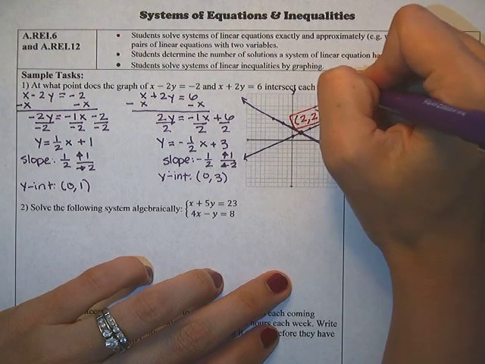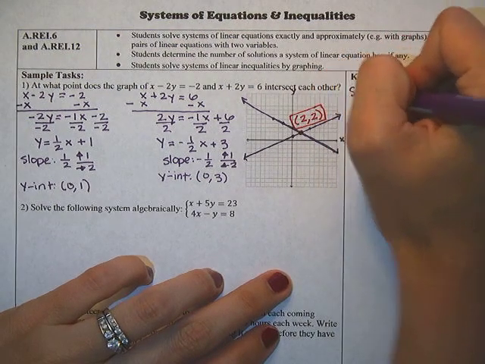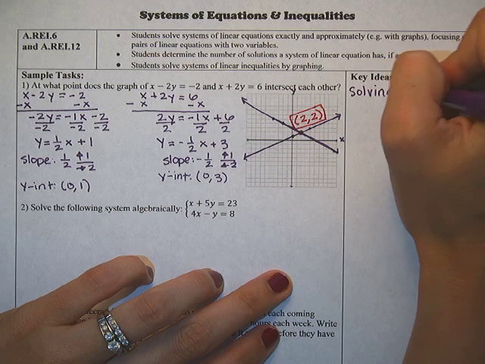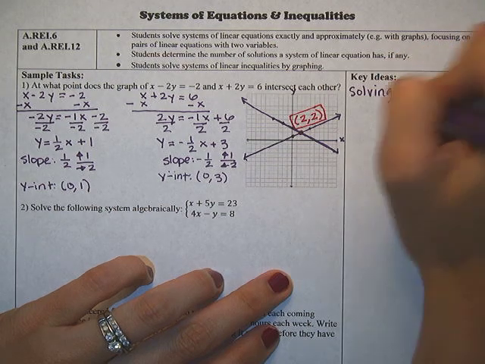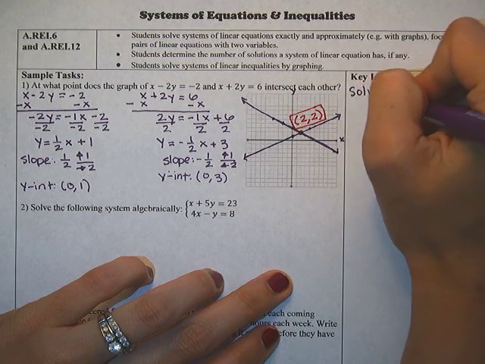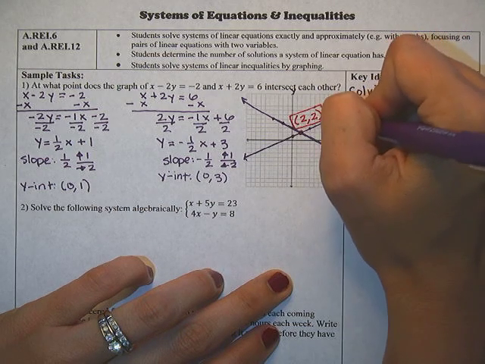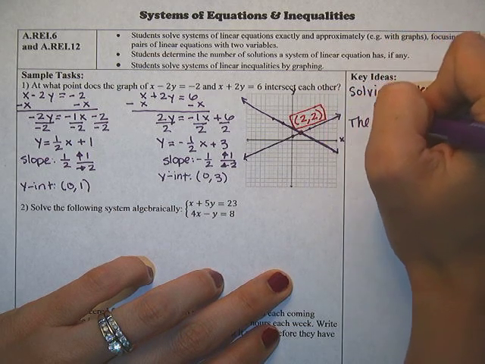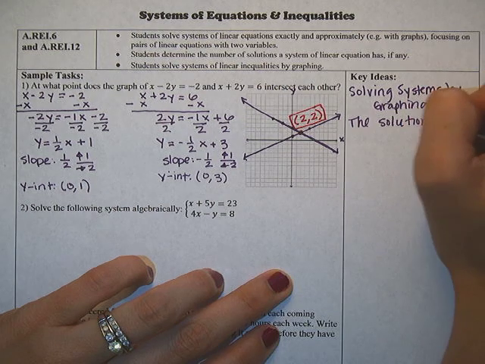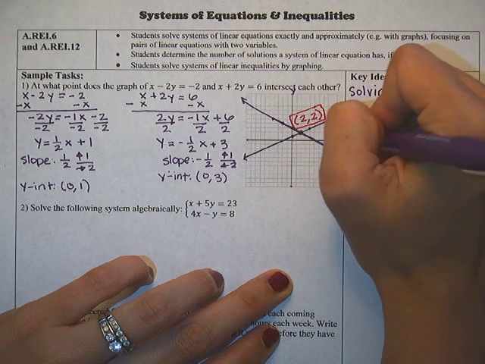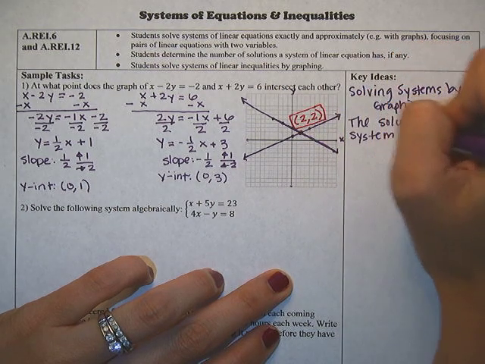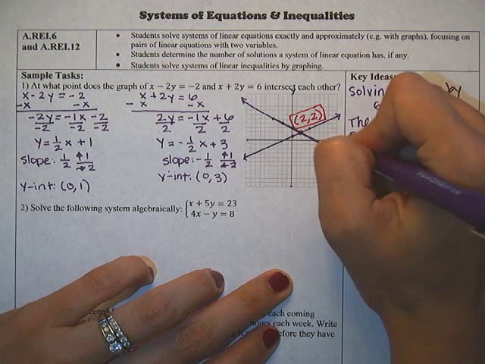Okay, so here we have some key ideas. Solving systems by graphing. The solution to the system is the point of intersection.